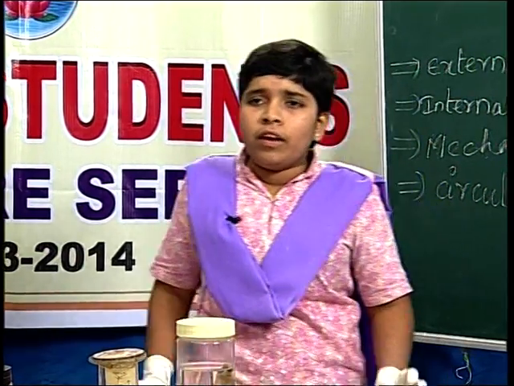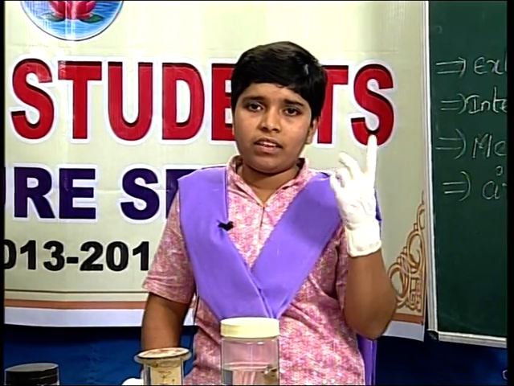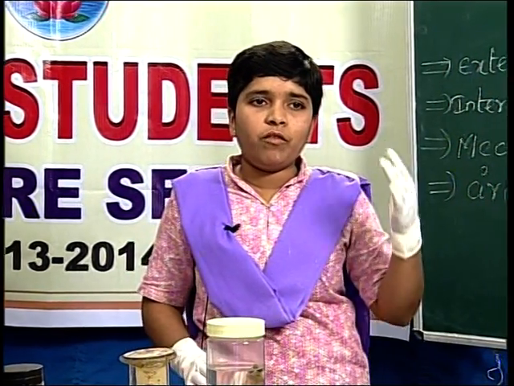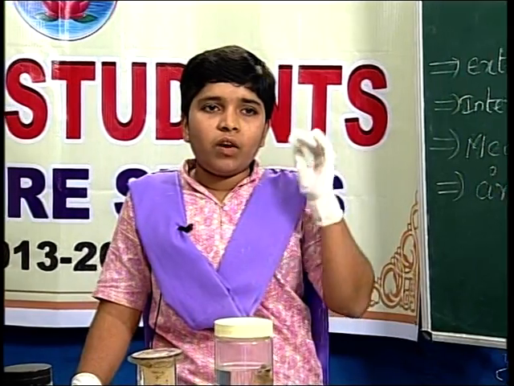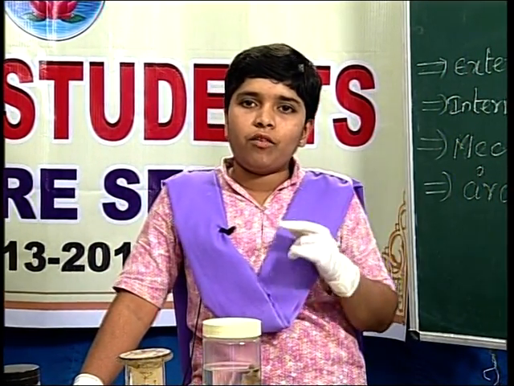If we see the internal structure of the heart, there are 4 valves present in the heart. They are the tricuspid valve in between the right auricle and right ventricle, and the bicuspid valve in between the left auricle and left ventricle.